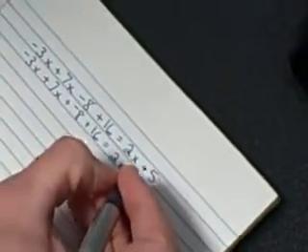The reason why we do this is so that we can move numbers around by the commutative property of addition. If you don't do that, you can't really move numbers around.